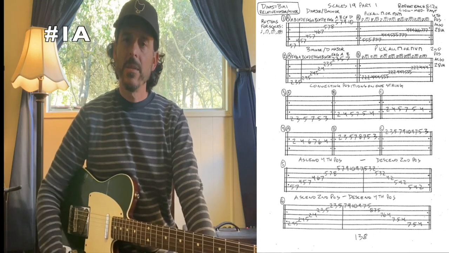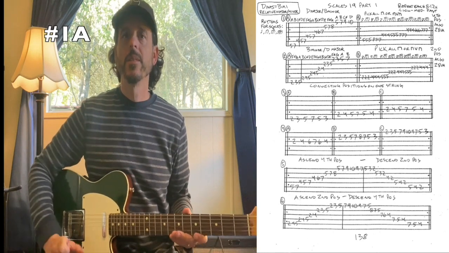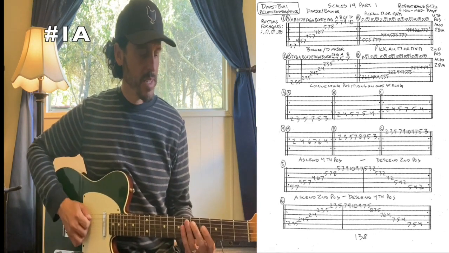Next rhythms with the metronome. For 8th notes, you could do 1 on each note or 2 on each note. I'm going to do 1 on each note. 1 and 2 and 3 and 4 and.